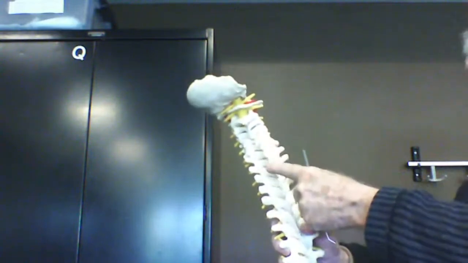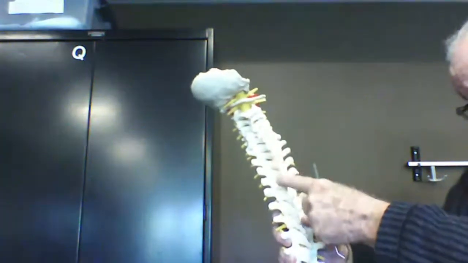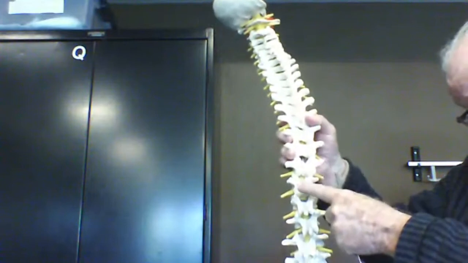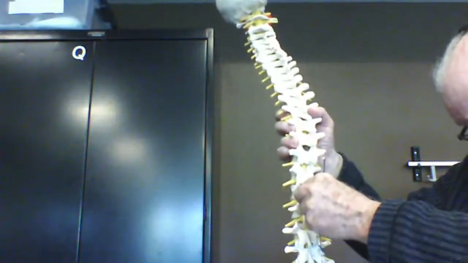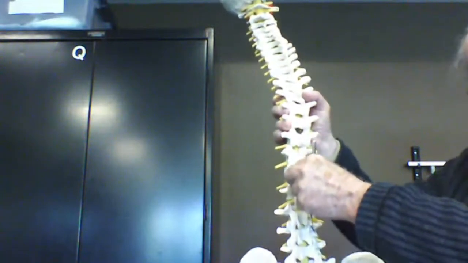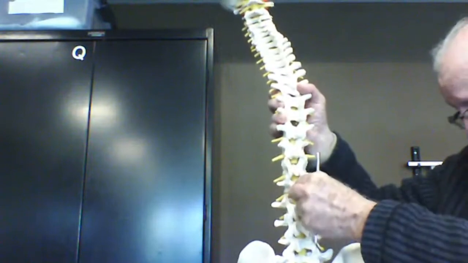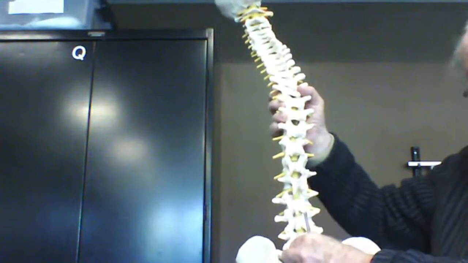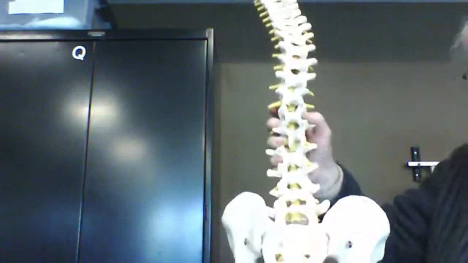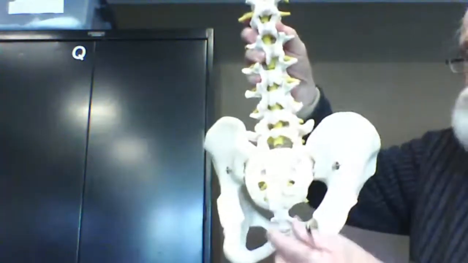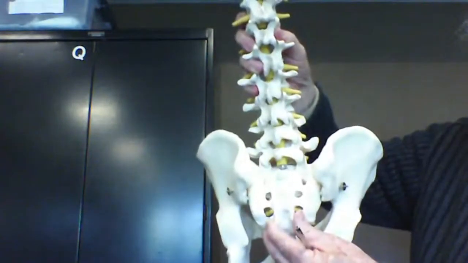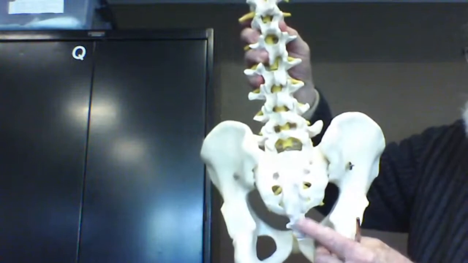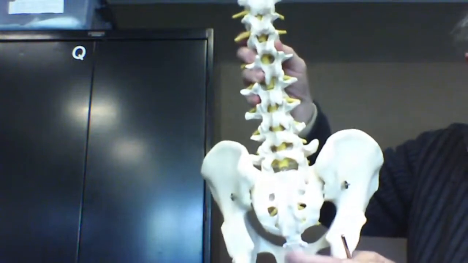We have 12 thoracic vertebrae. 1, 2, 3, 4, 5, 6, 7, 8, 9, 10, 11, 12. Now, if I've counted correctly, we have 5 lumbar vertebrae. 1, 2, 3, 4, 5. That brings us to the sacrum, which brings us to the coccyx. The coccyx is the remnant of your tailbone.